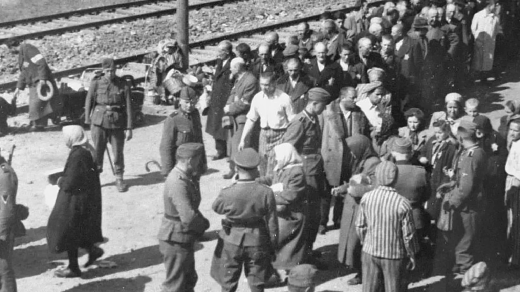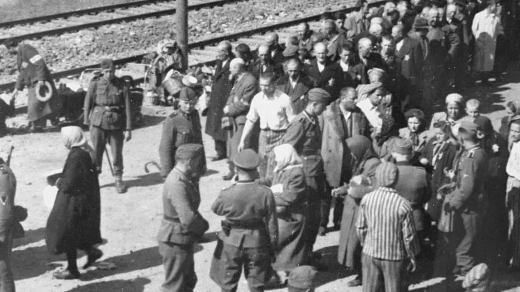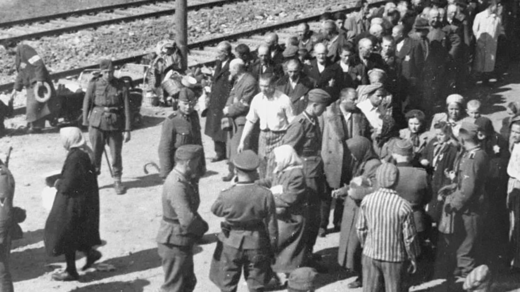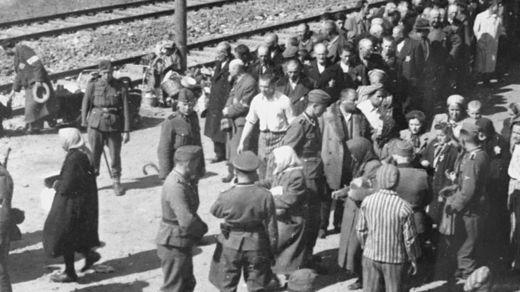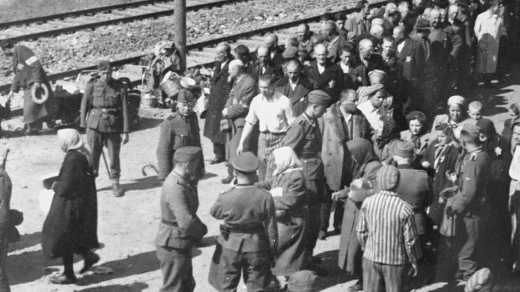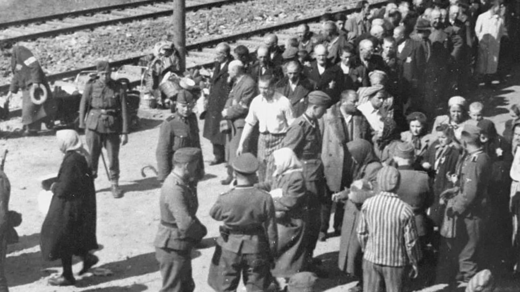With occupation came the rapid implementation of the full apparatus of anti-Jewish persecution. Adolf Eichmann arrived in Budapest in person to oversee the deportations, working with Hungarian gendarmerie and government officials to register, concentrate and deport Hungary's Jewish population, which numbered approximately 750,000, making it the largest remaining Jewish community in Europe.